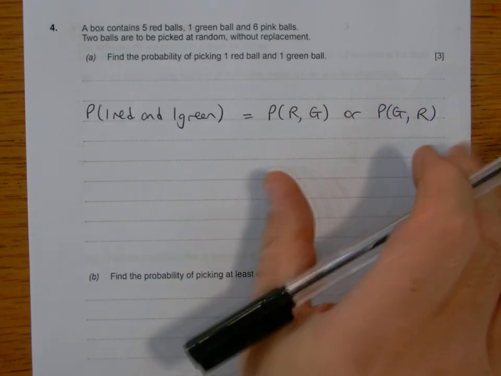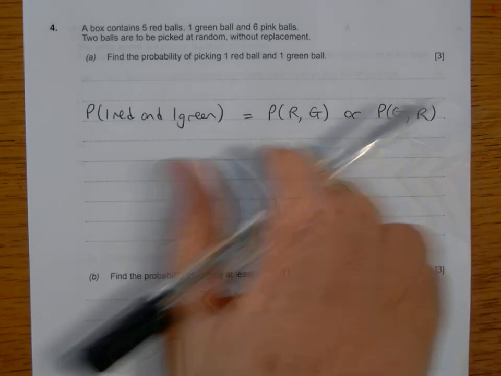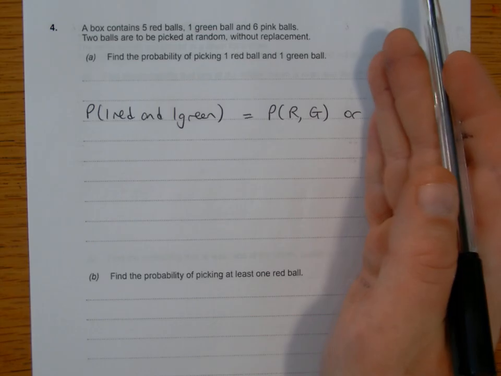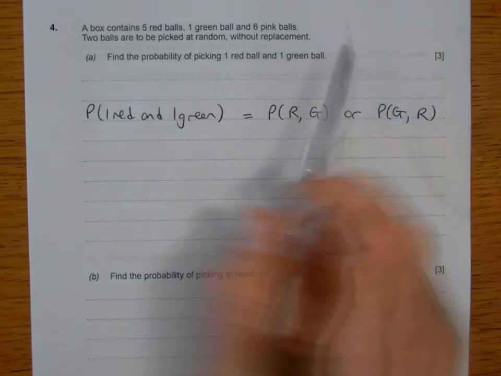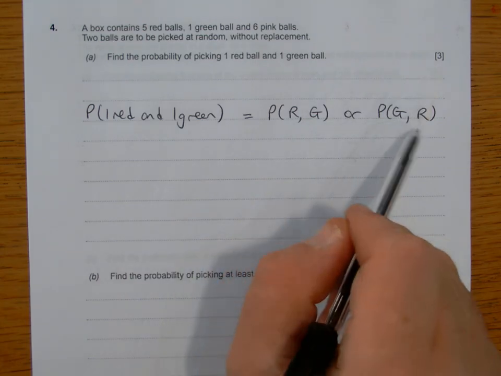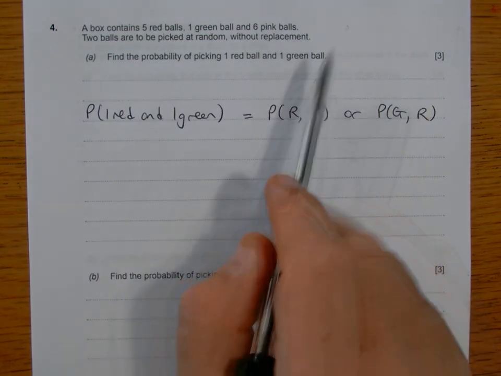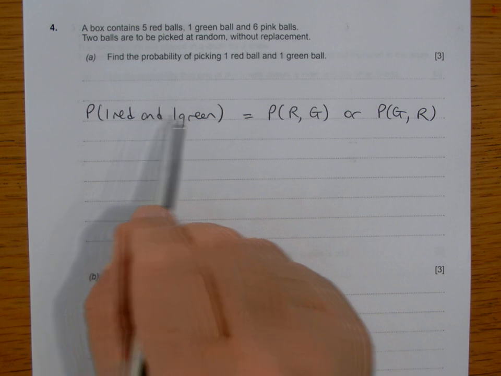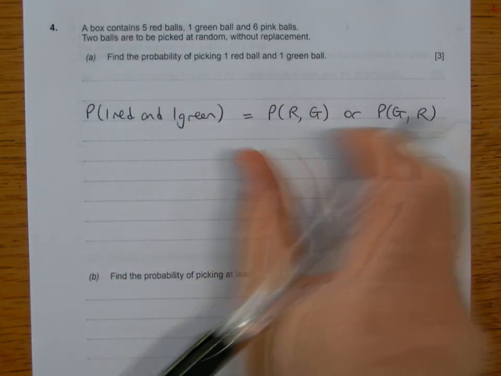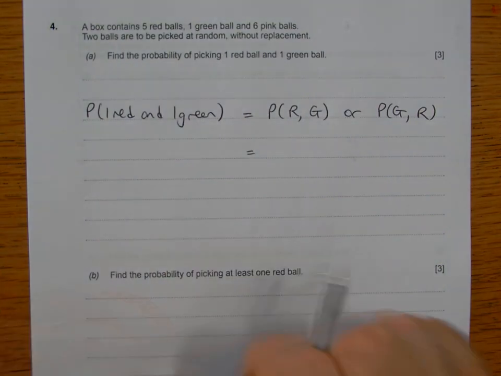So we need to think about the number of marks here, 3 marks. So we are expected to do a little bit of work, right? It's not as simple as just working out that option where you've got red and green. The order is not specified here, so it could be green and red. And then you're increasing your chances of getting 1 red and 1 green, and that's the idea here, looking at the full probability of getting those 2 colours out.